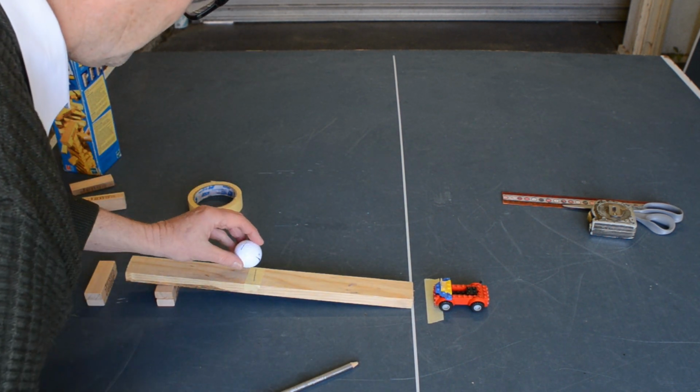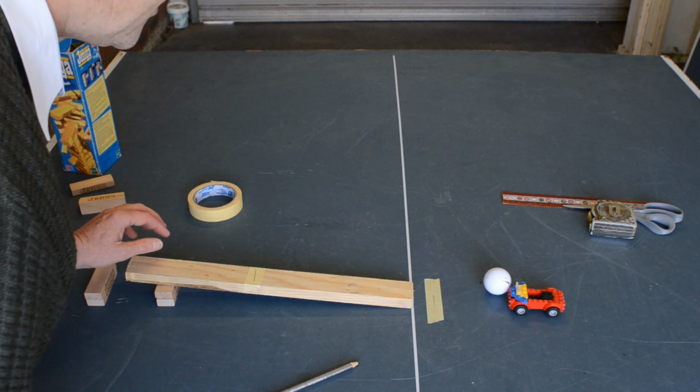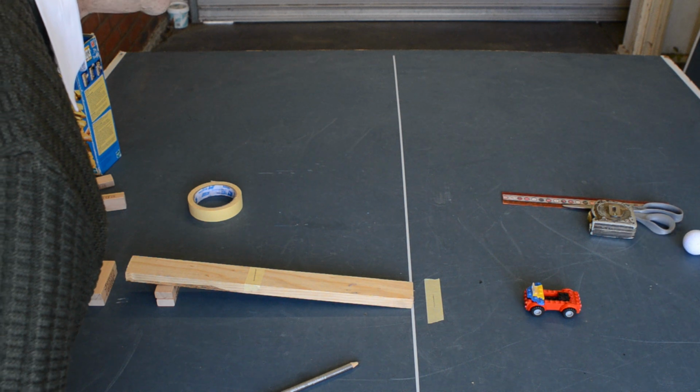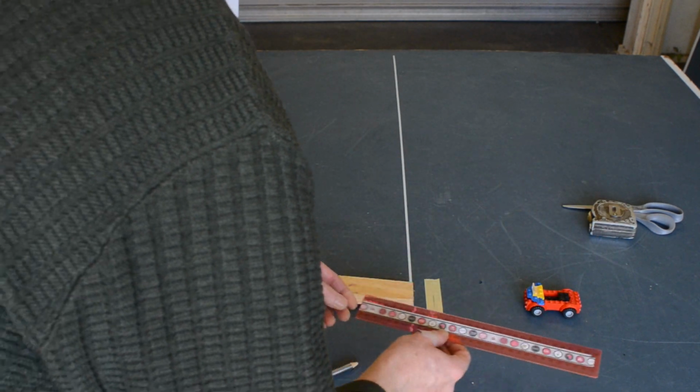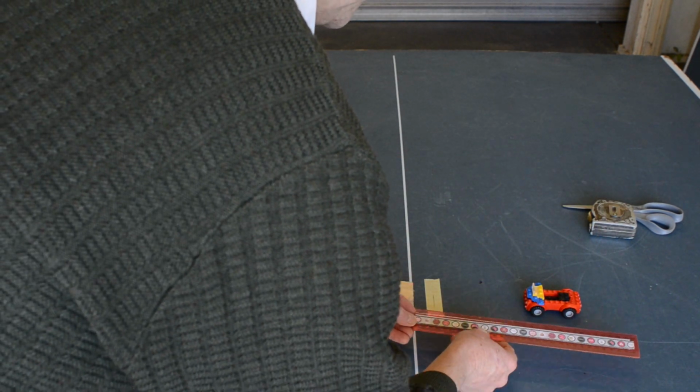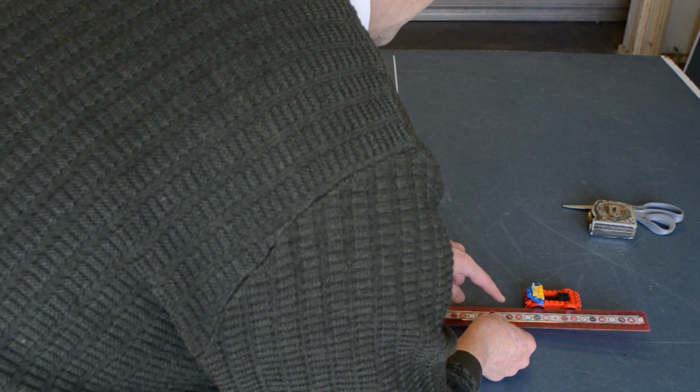So now when I put the ball down, it's going to be starting on the line, and then it's going to roll down and push the car along the table. Then what we're going to do is get our ruler and measure from the starting point to the back of the car and take our first measurement.